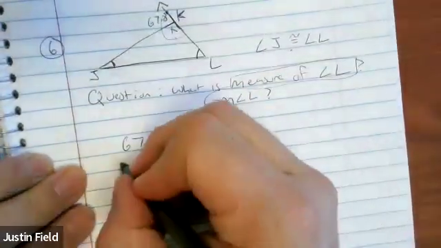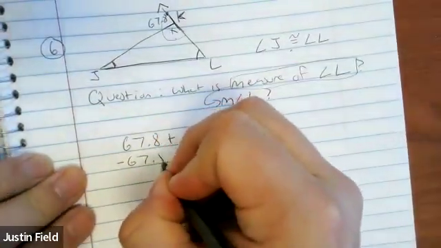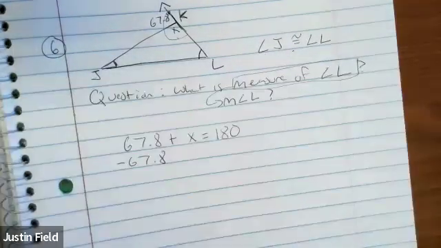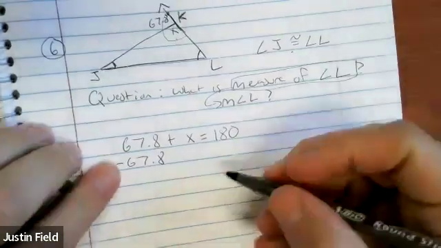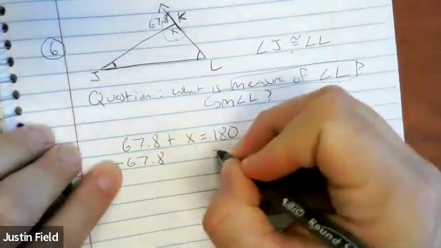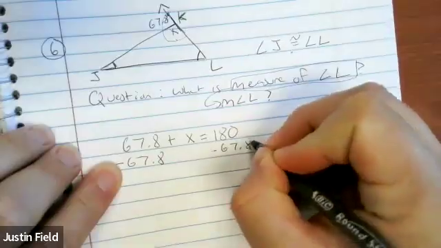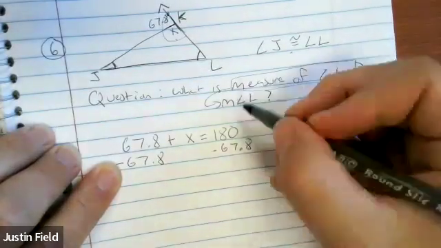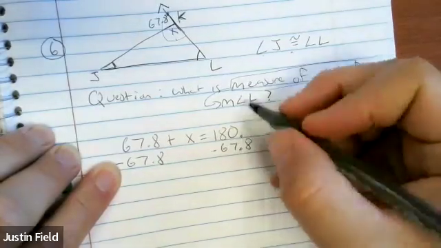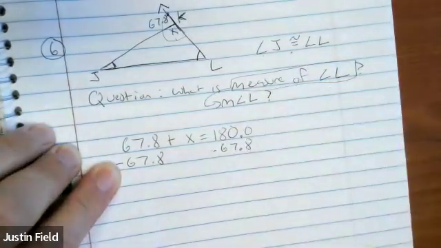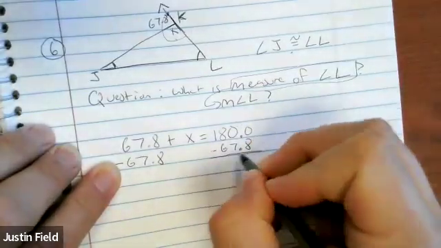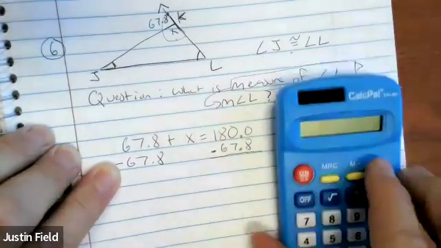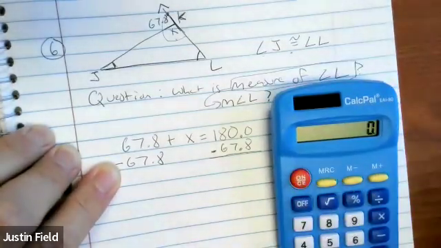So now to solve for X, we can just subtract 67.8 from that side and from this side. Notice that I have a decimal place here, so I have to put a decimal point up here and add a 0. A lot of people miss that. You forget those fifth grade routines there, lining up your decimal places.